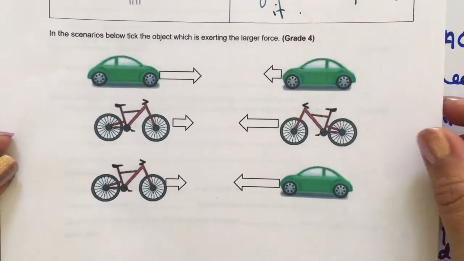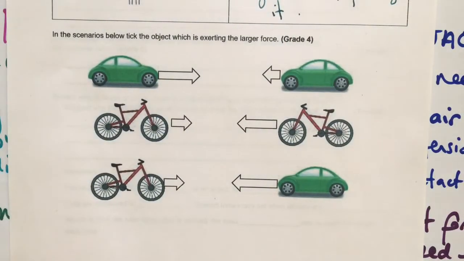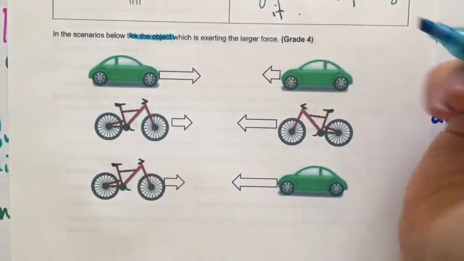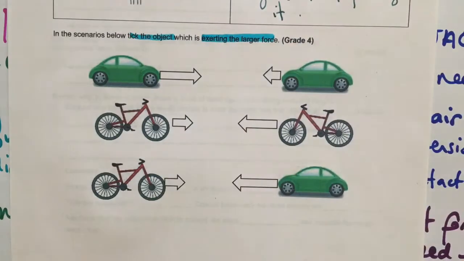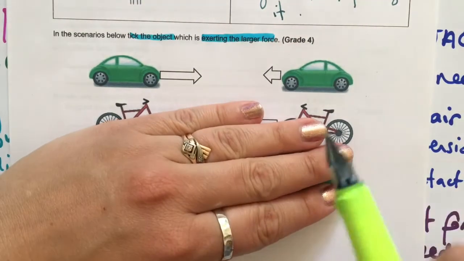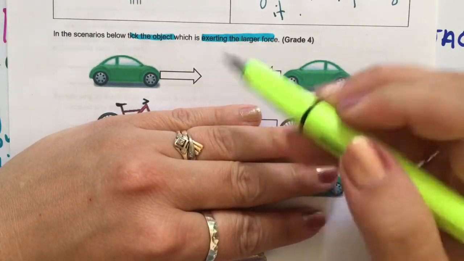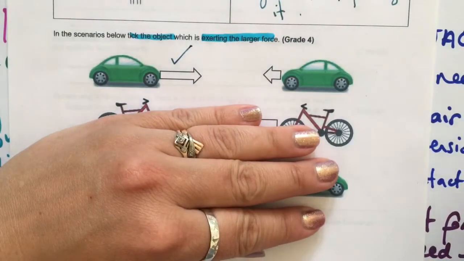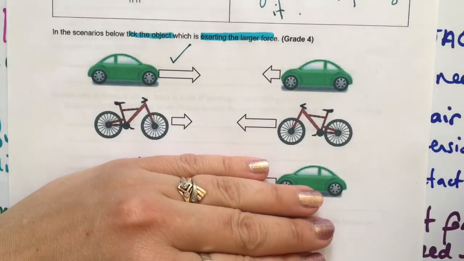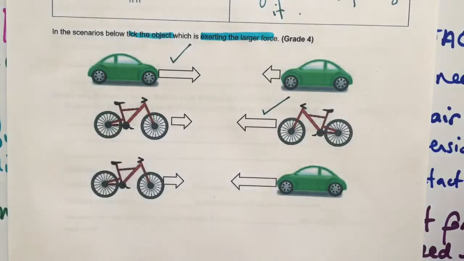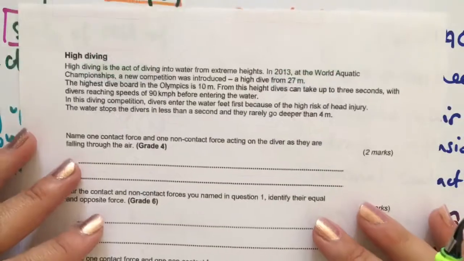So, set of diagrams at the bottom. In the scenarios below, tick the object which is exerting the larger force. So we can look at these two at a time. So out of these two objects, this one's exerting the larger force because it has a bigger arrow. This one's exerting a larger force because it has a bigger arrow. And then again this one because it has a bigger arrow.